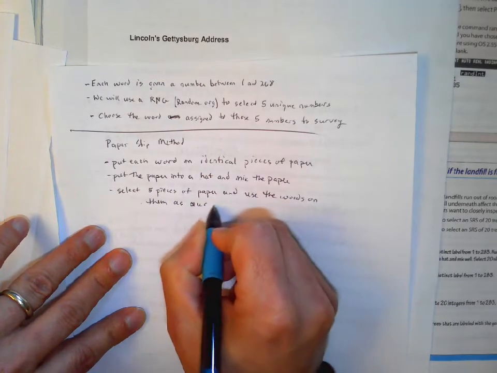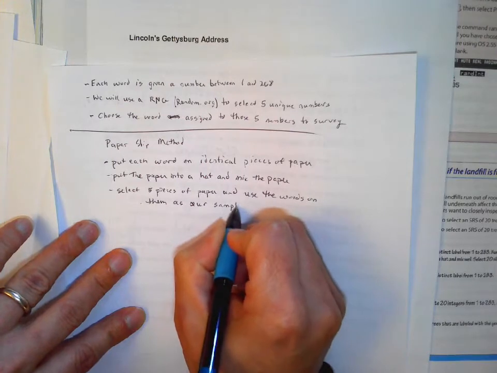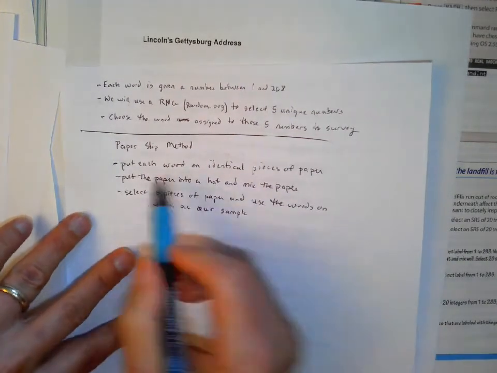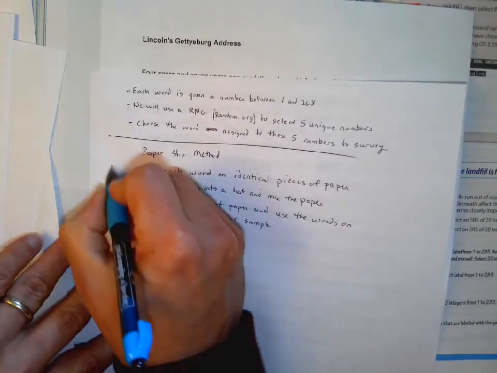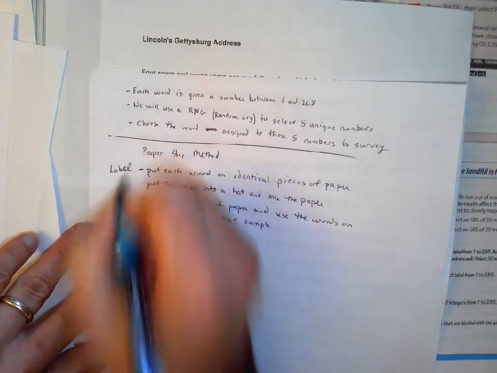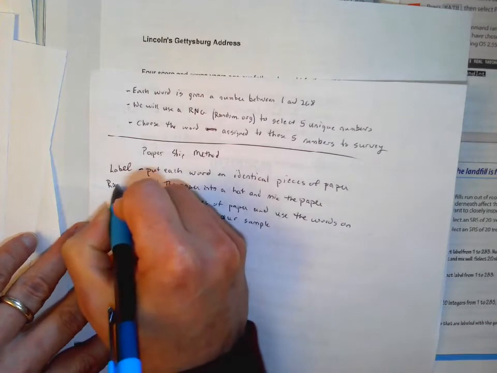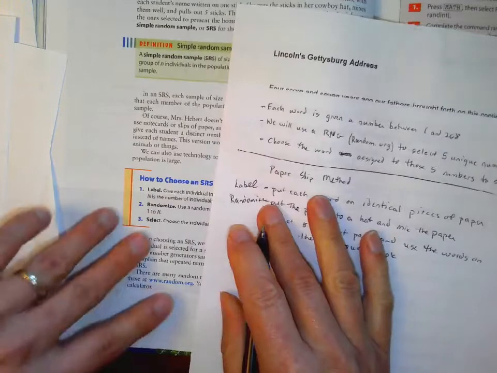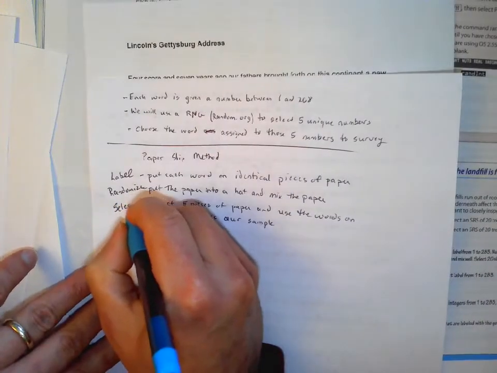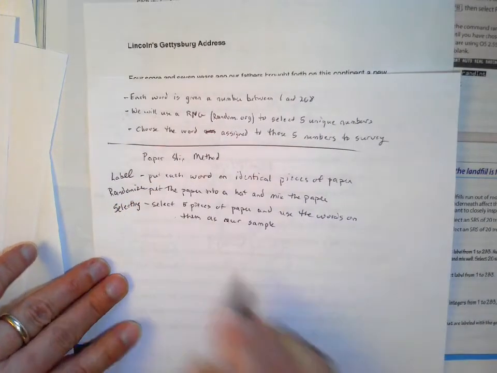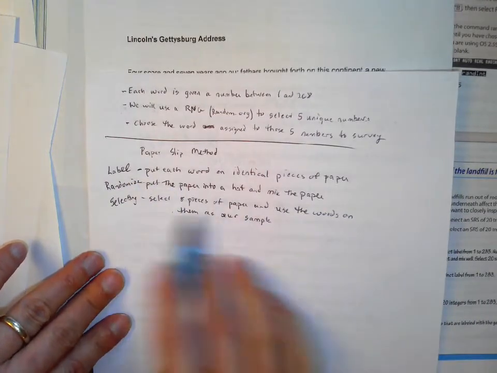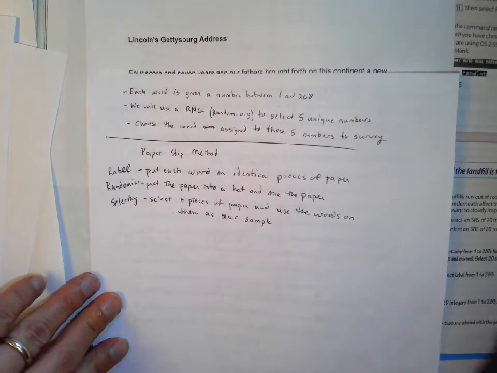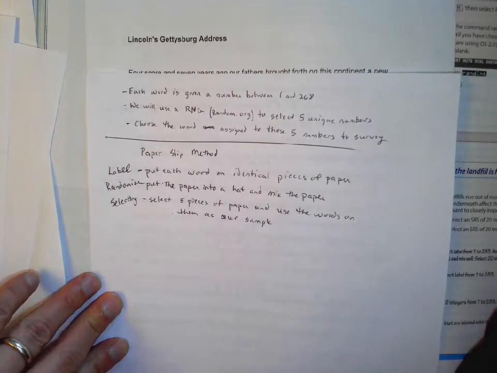And those are our sample. Okay, so two different ways that you can get a simple random sample. Each of them we have to label how we're doing it. Okay, we'll have to randomize it, and then we'll have to do the selecting. So we label it, randomize it, and select our sample. That's the whole idea of a simple random sample.